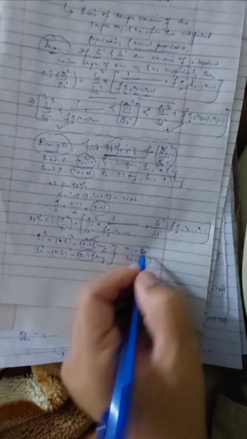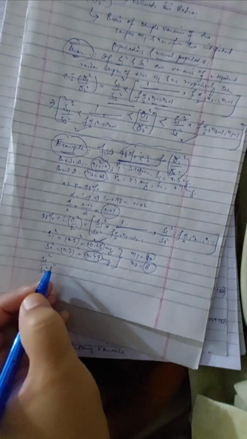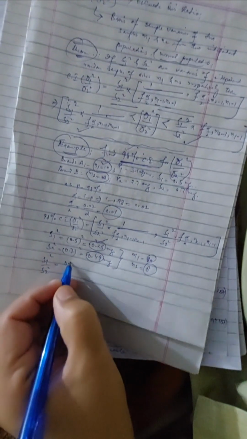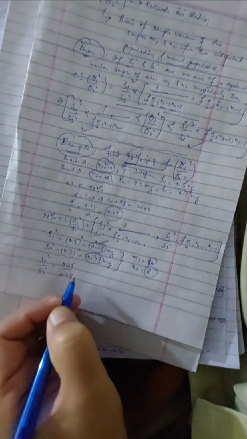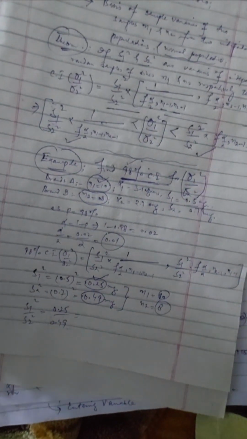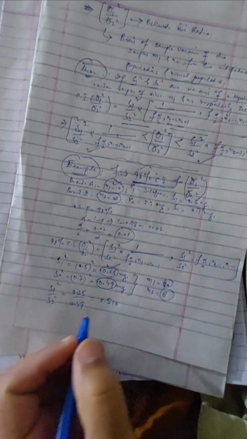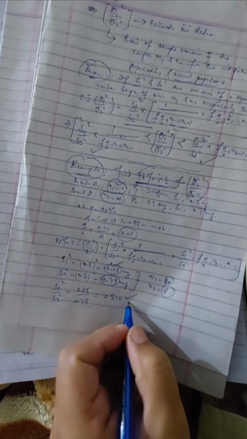So s1 square divided by s2 square, the ratio of the variances of the samples, is 0.25 divided by 0.49. Let's calculate it. It is 0.510.